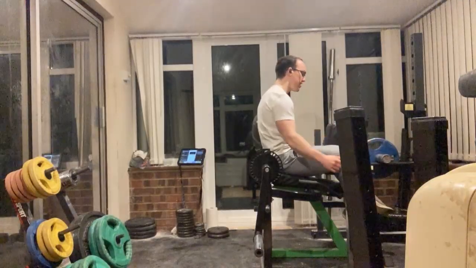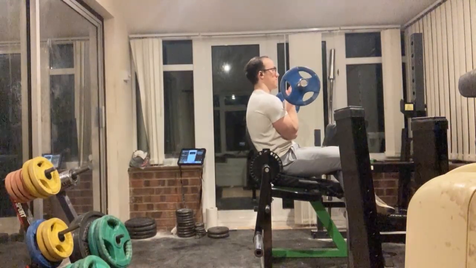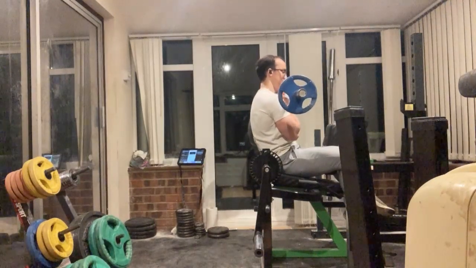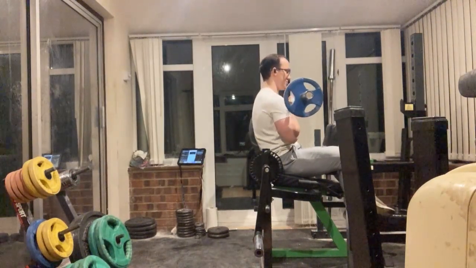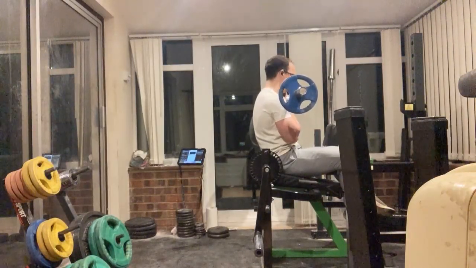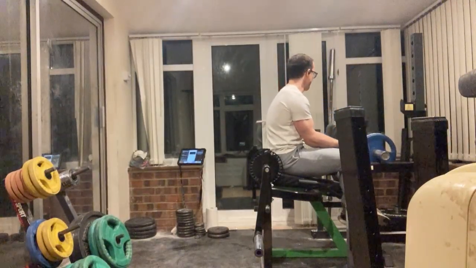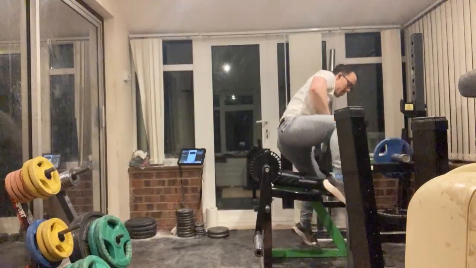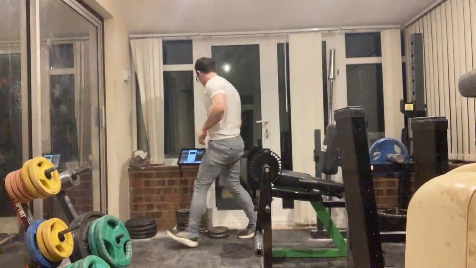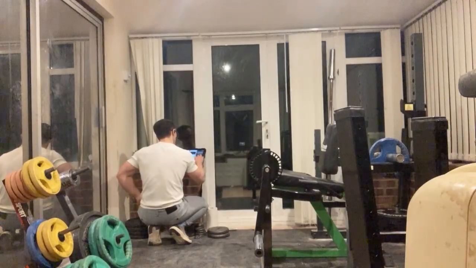So, chat. Deficit sit-ups with 20 kilos. Why does this feel ridiculously heavy? Am I mad? I might be mad, hang on. Let me check. Oh, that's actually what I'm meant to be using. This is weight 19.